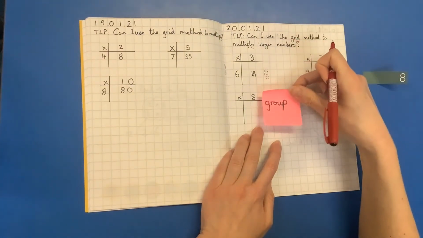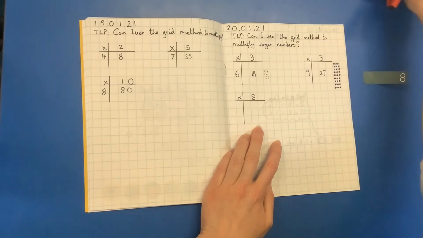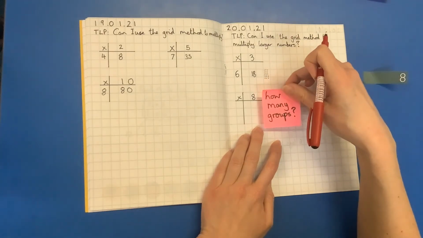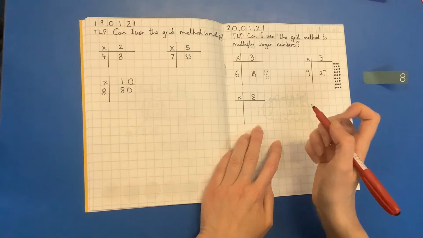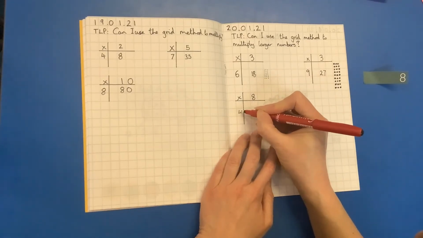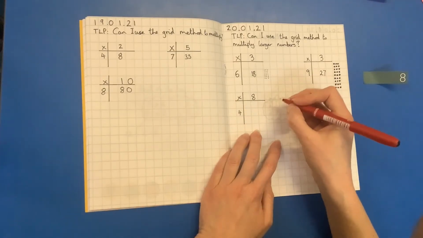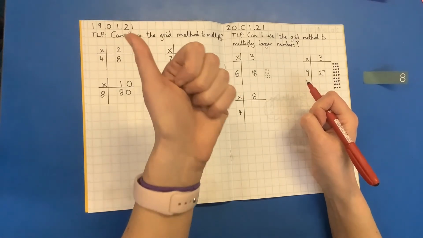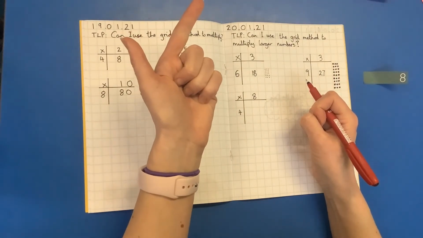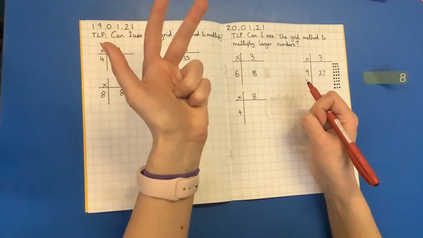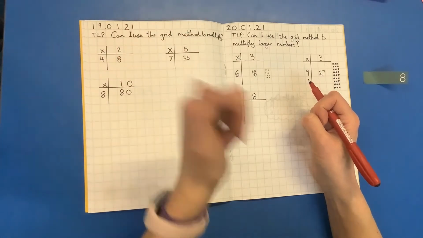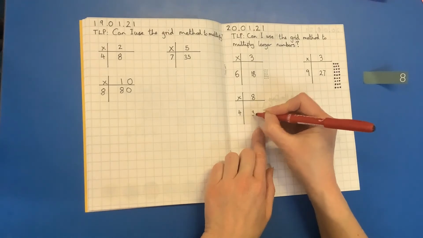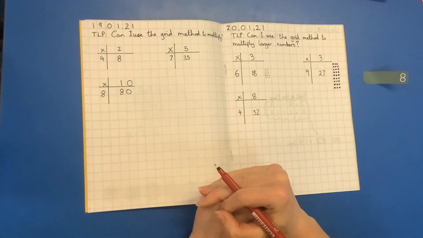Oh, 8 times tables, wow. So my group this time is 8. But how many groups am I going to go for? I'm actually going to go for 4 groups. I haven't got time to draw all those dots in this video, so let's see how we get on. Okay, so I could count in my 8s. 8, 16, 24, 32. So I know the answer's 32. Let me prove it to myself.